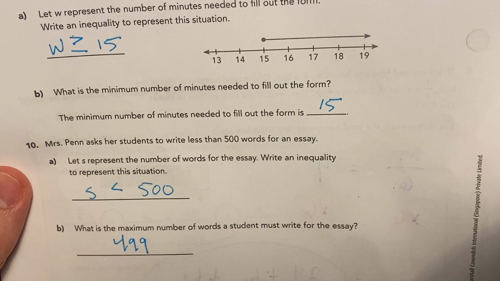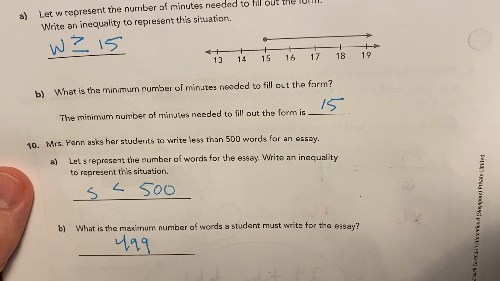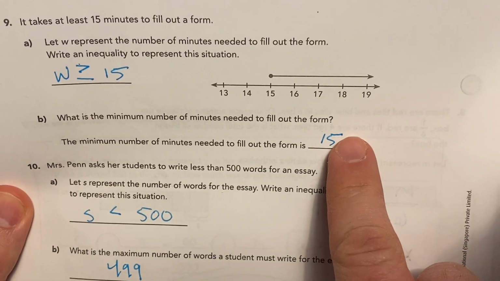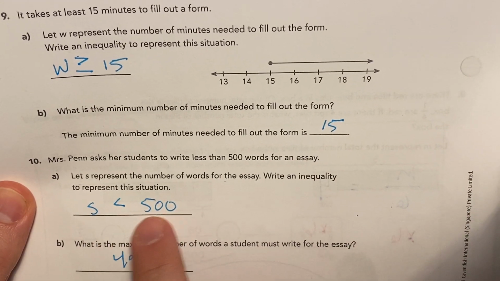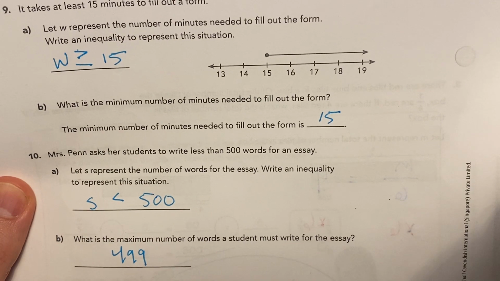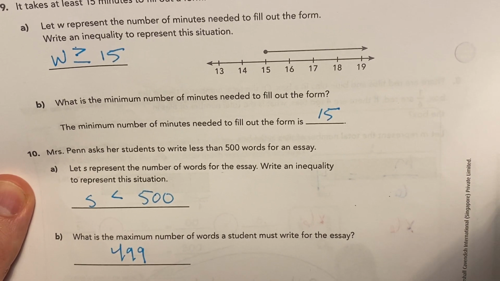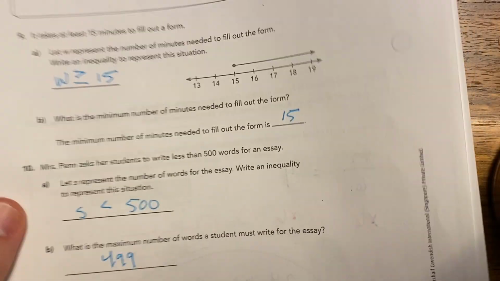9. The answer to A was W is greater than or equal to 15. The minimum number would be 15. Last problem. S was less than 500. Maximum number of words a student must write for the essay is 499. All right, we made it.